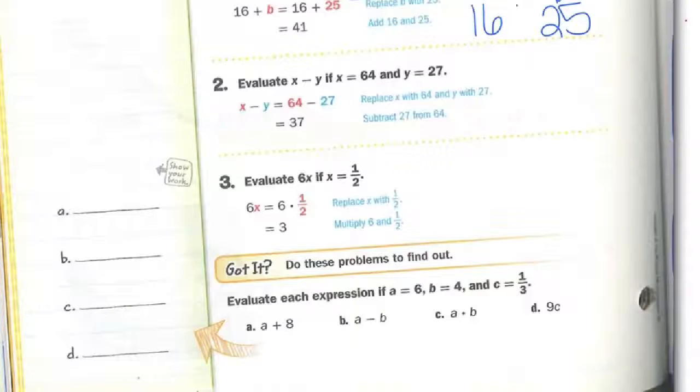So we have 16 plus 25. This is the part that you must show. You must show that whatever you had for your variable, you are now substituting in or plugging in the number for that variable. I need to see this step. And then 16 plus 25, of course, is 41.